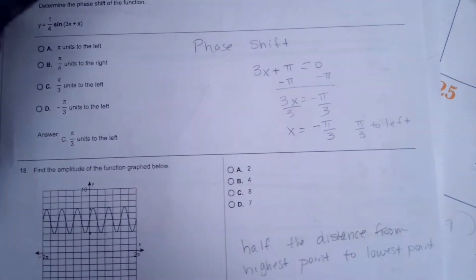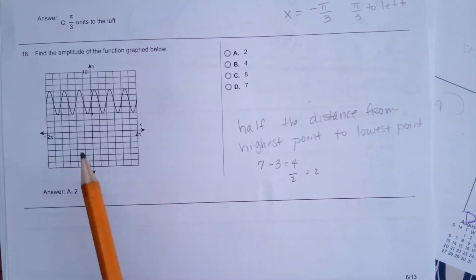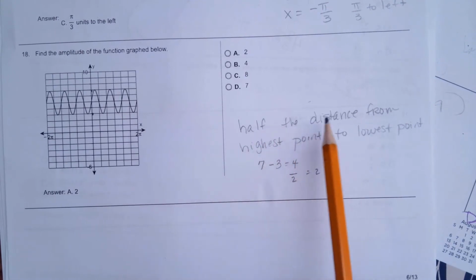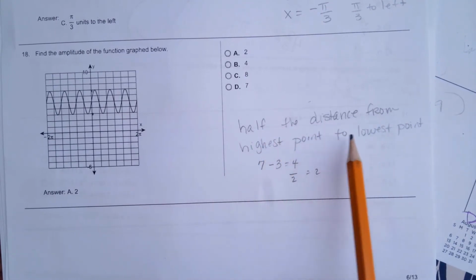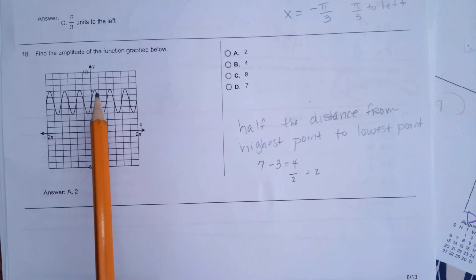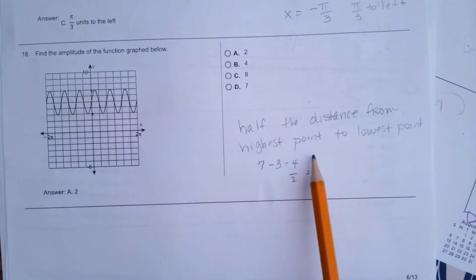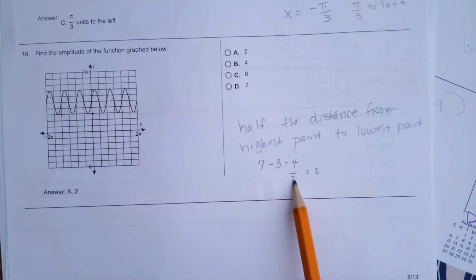Number 18 says find the amplitude. The amplitude is half the distance from the highest point to the lowest point. The highest point is 7, the lowest point is 3. That distance is 4. When you take half of it, you get a value of 2.